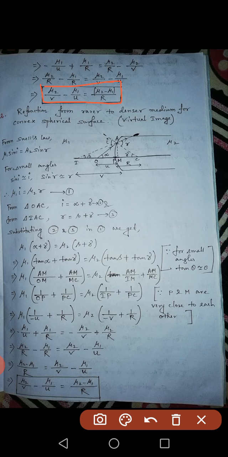So this is the important equation. You remember that mu 2 by v minus mu 1 by u is equal to mu 2 minus mu 1 by r. So this is the equation that we got, which relates refractive indices with object distance, image distance, and radius of curvature. Okay, in the same way we will do the second case also.